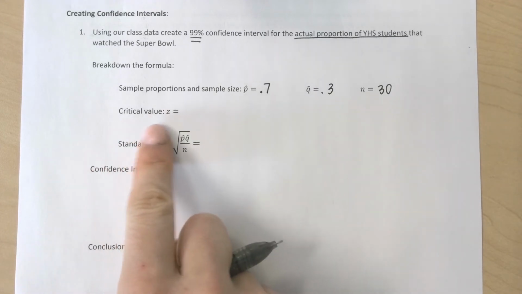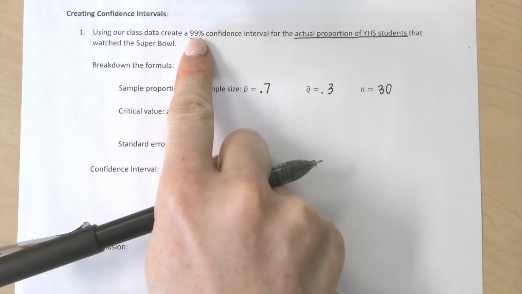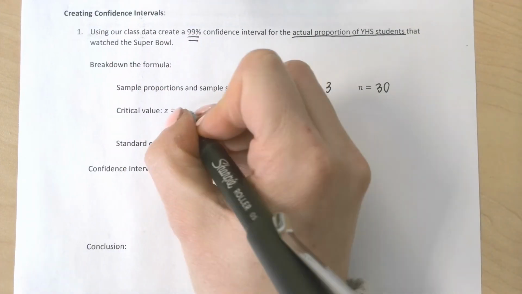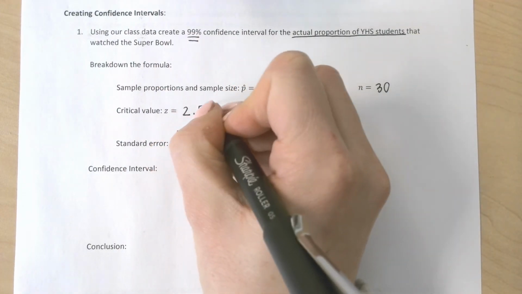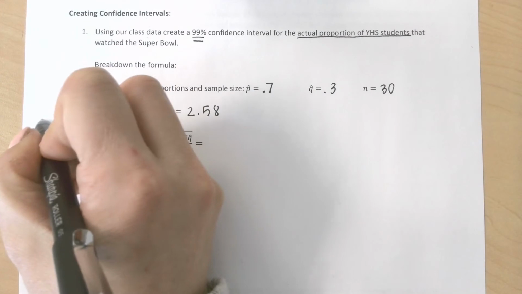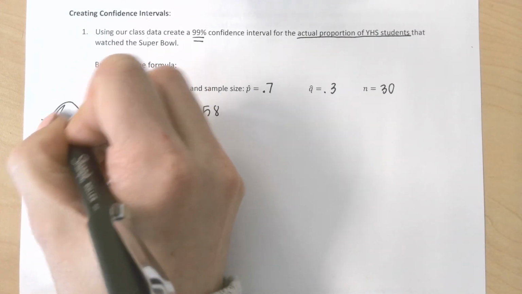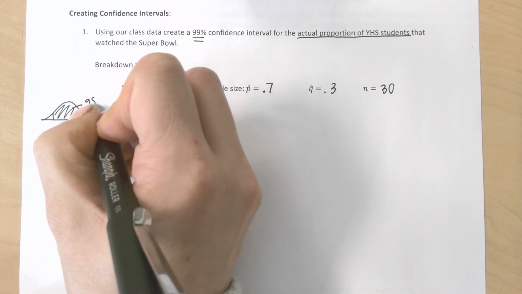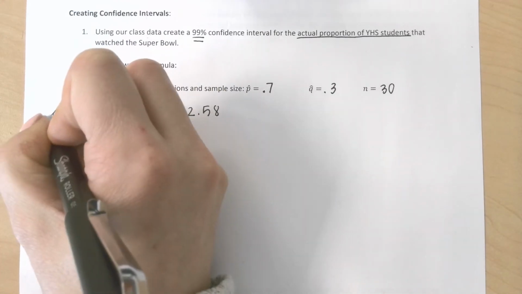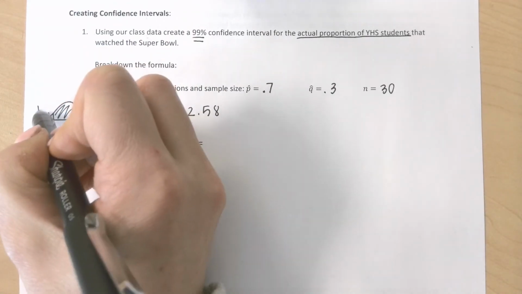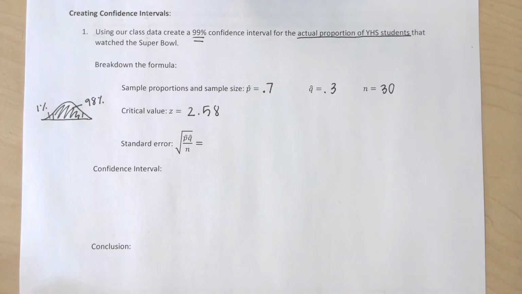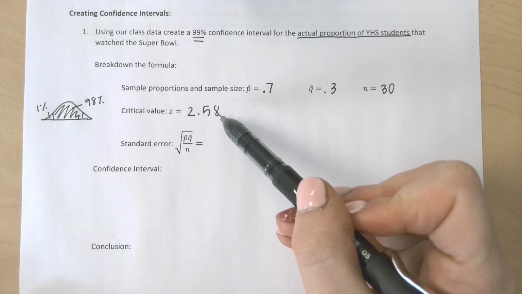The critical value, or my z-score, for 99%, we said on that first page was 2.58. If you don't believe me, you can draw your normal model. You're looking for the middle 98% of your data. So 2% left over, which means just 1% left on this tail. So you could do inverse norm of 0.01. You should get 2.58.